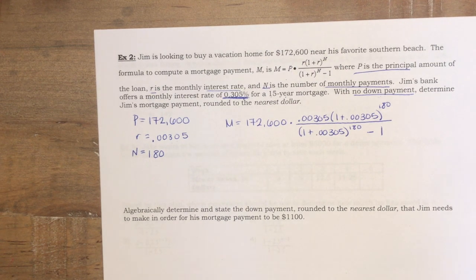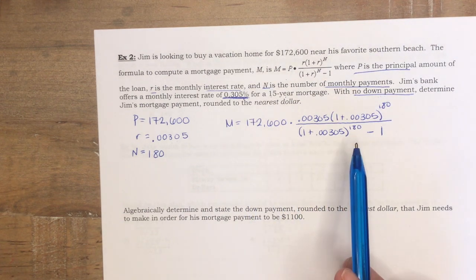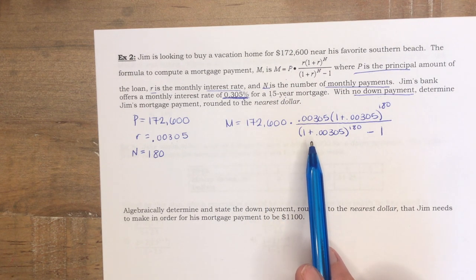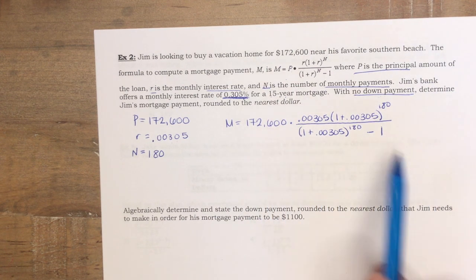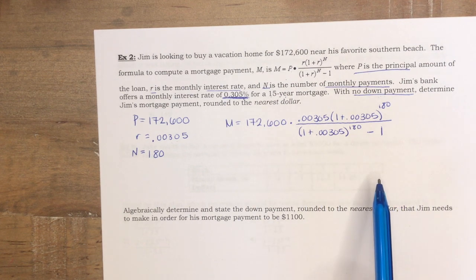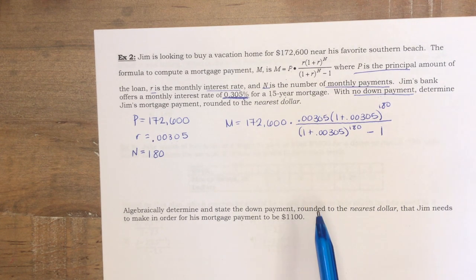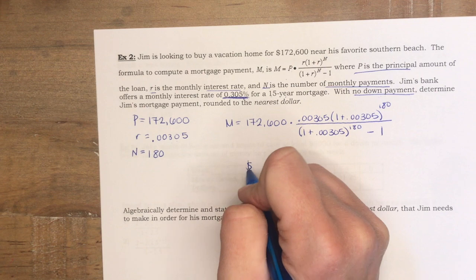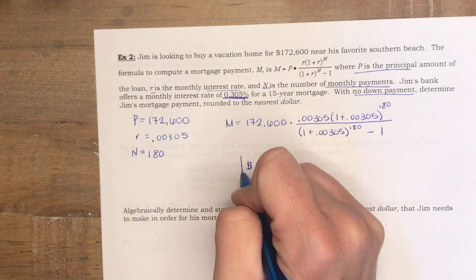Okay, so now the hardest part here is going to be able to type this into the calculator correctly. So I'll show you a screenshot of exactly how to type it in. But again, if you use the fancy fraction, it literally looks like this. That's why you need to use that. If you don't, then you're going to have a lot of parentheses that you're going to have to put in place, or a lot of separate entries that you're going to have to put. Okay, so after you put that into the calculator, they want it to the nearest dollar. So that's going to be $1,247.